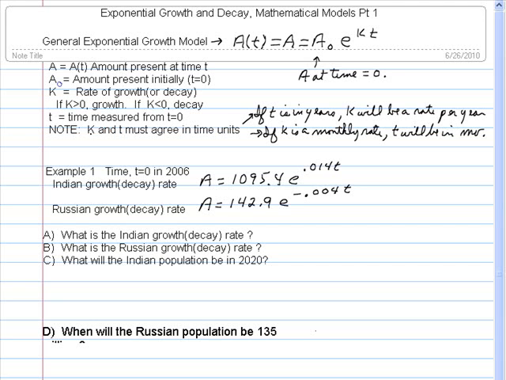Now remember that rates like k or interest rates have to have a time unit associated with them, and k and t must agree in their time units. So I made a little comment here. I say if t is in years, then k will be a rate of growth or decay per year. If k is a rate of growth monthly and you solve for t, then you're going to get t in months. So if you want t in years, you'll have to divide by 12. But k and t have to have the same time units for this to work. Okay, let's do some examples.